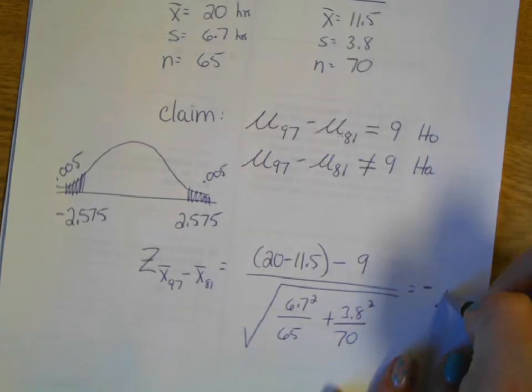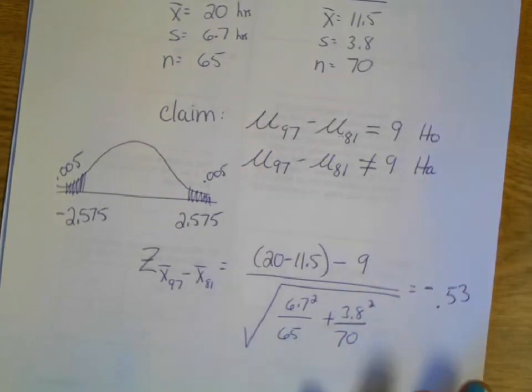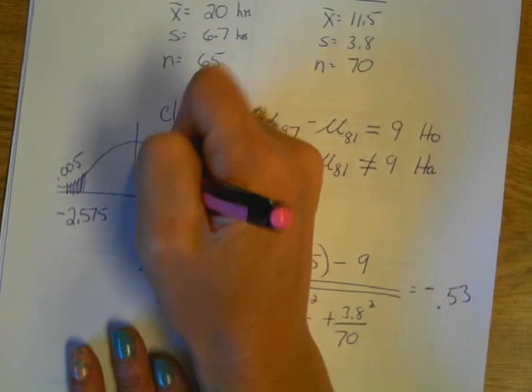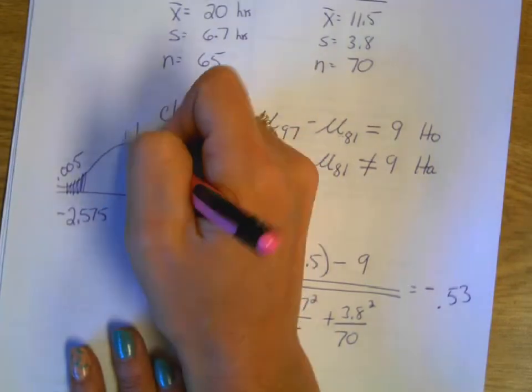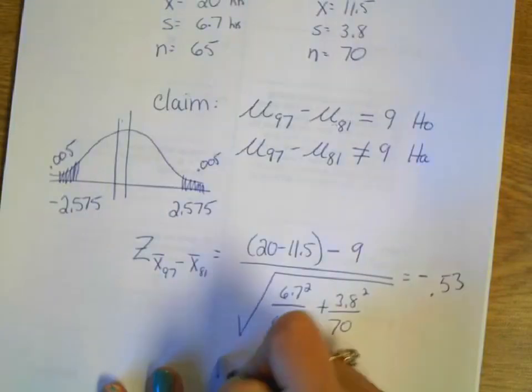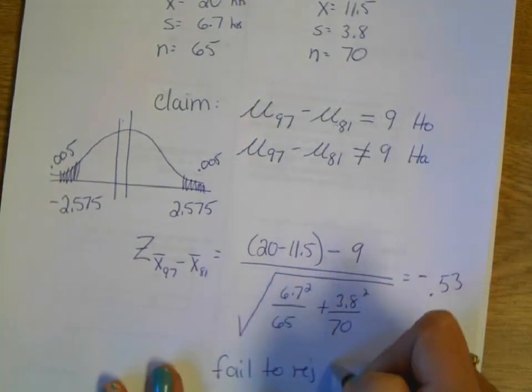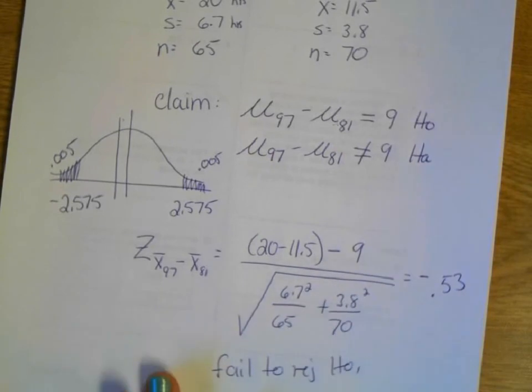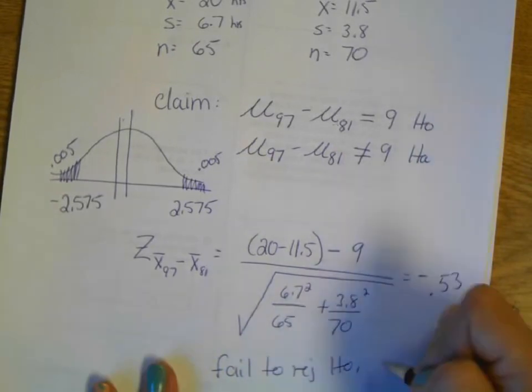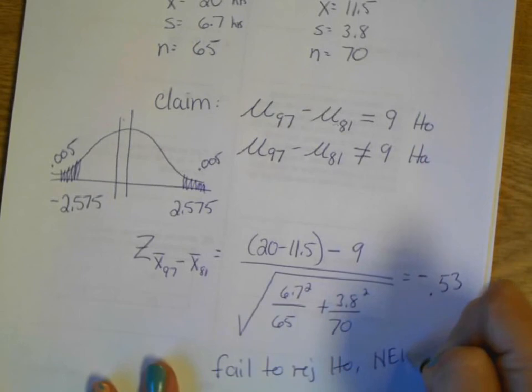Negative 0.528. Okay. So that's just off of the mean here. So we're going to fail to reject the H0. And what we're going to say about that claim? Not enough evidence to say it's false.